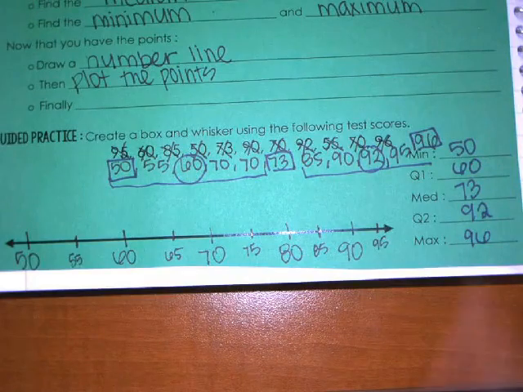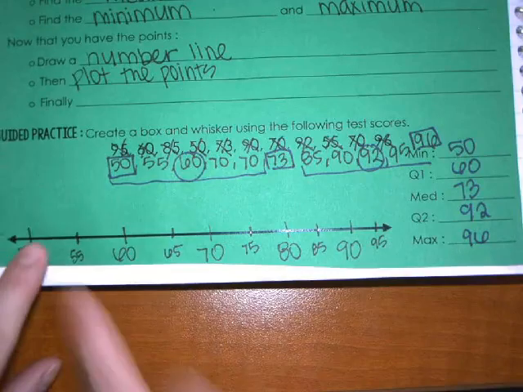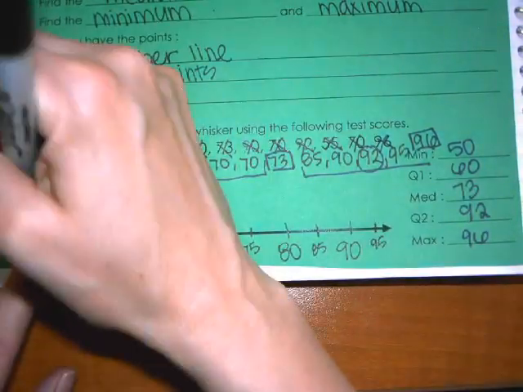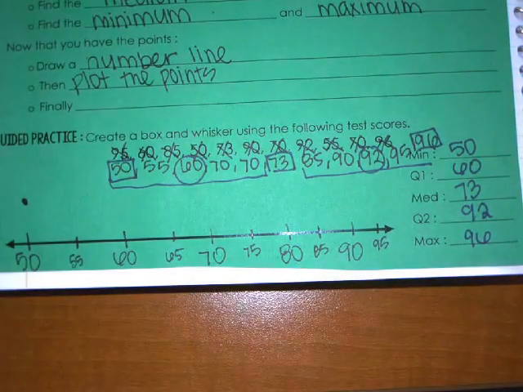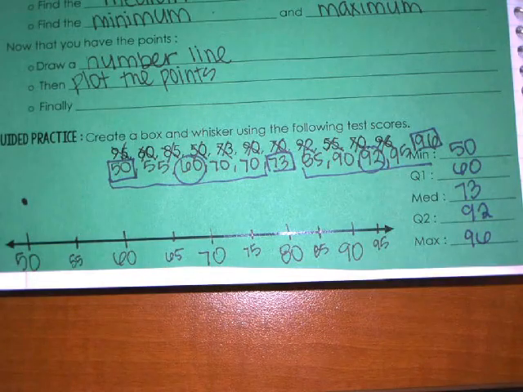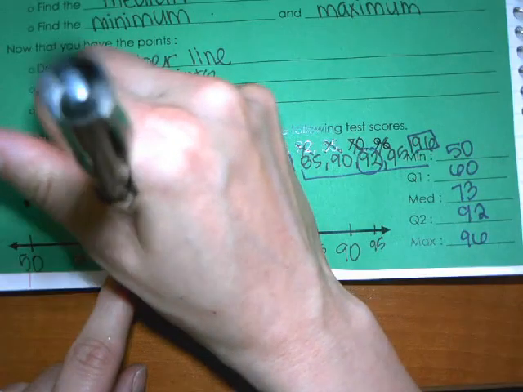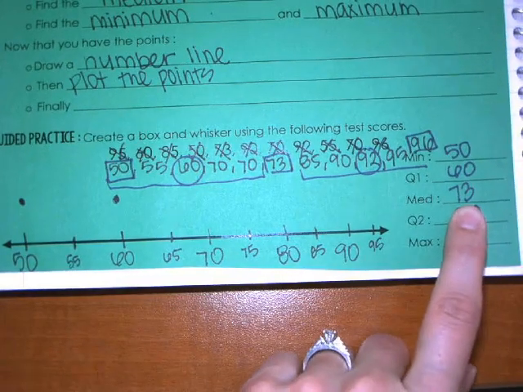Now, when I plot the points, my first point I need to plot is a 50. So I go to the 50, and you're not plotting on the number line, you're plotting above the number line. So I'm going to go above the 50, and I'm going to put a dot above the 50. Then what's the next number I need to put a dot on? 60. So I'm going to go to the 60 and put a dot above the 60. What's the next number? 73.